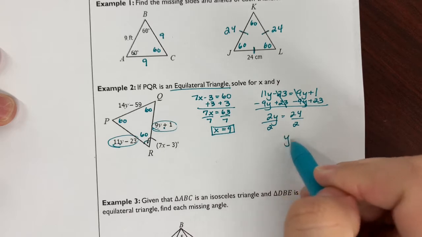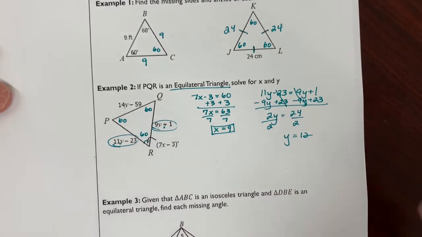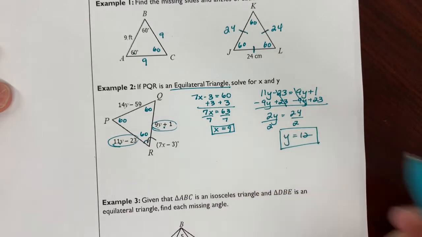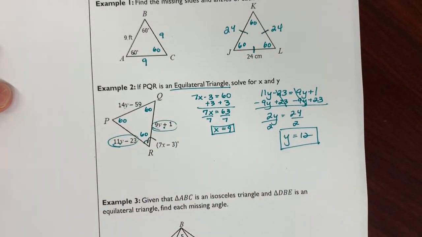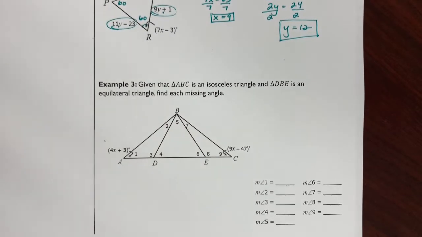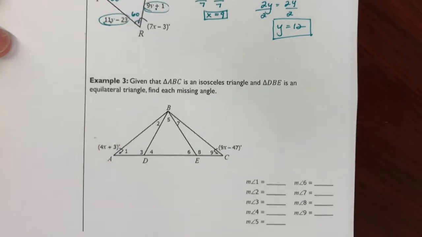And then I get y is equal to 12 after dividing both sides by 2. So it looked complicated. You had a lot of different variables in there, a lot of different expressions, but it turned out to not be so bad. All right. This one also isn't so bad if you just kind of think about your properties of a triangle.